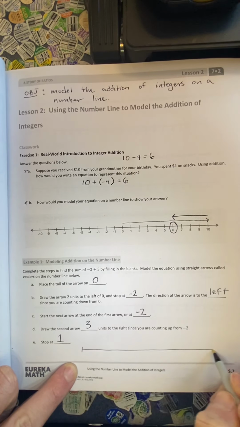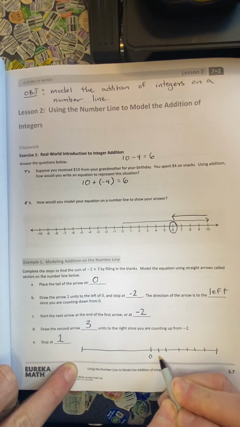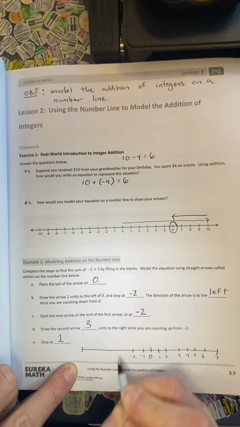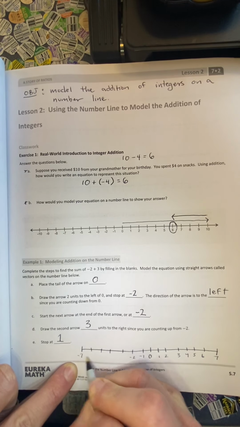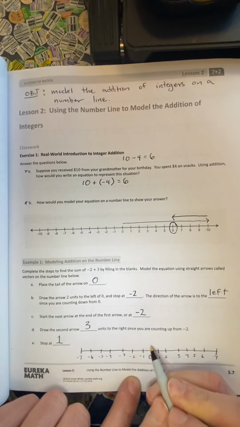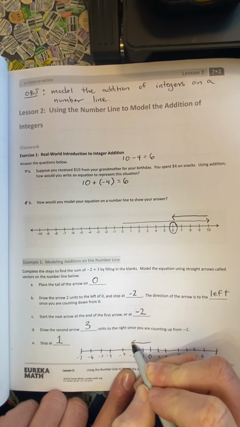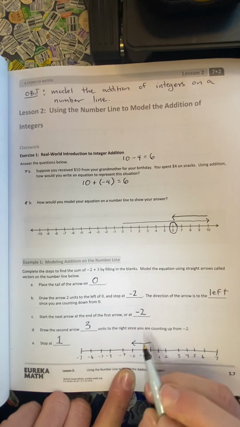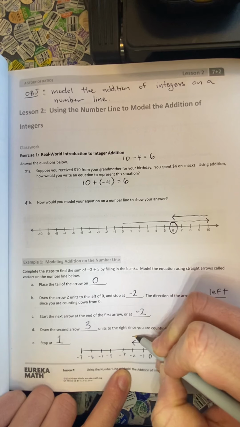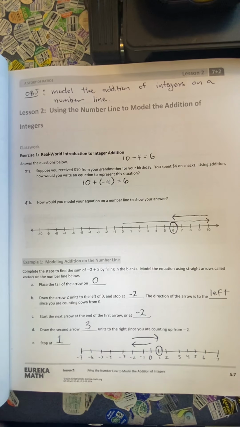Let's make a number line. You should do this. We've got 0, 1, 2, 3, 4, 5, 6, 7. 1, 2, 3, 4, 5, 6, 7. Negative 1, negative 2, 3, 4, 5, 6, 7. Let's follow this. Place the tail of the arrow on 0, 2 units to the left, and stop at negative 2. Start the next arrow at the end of the first arrow. Draw the second arrow 3 units to the right. Stop at positive 1. Circle positive 1.